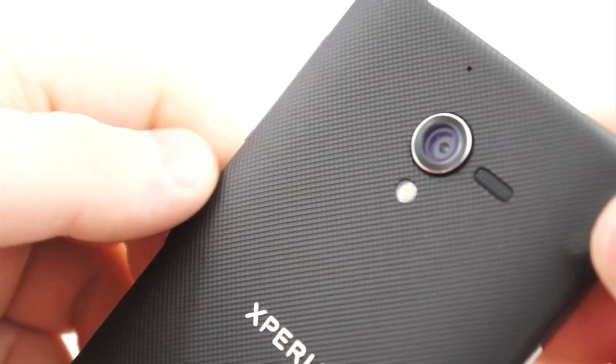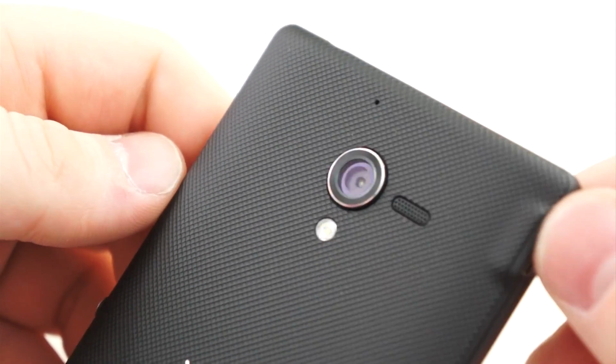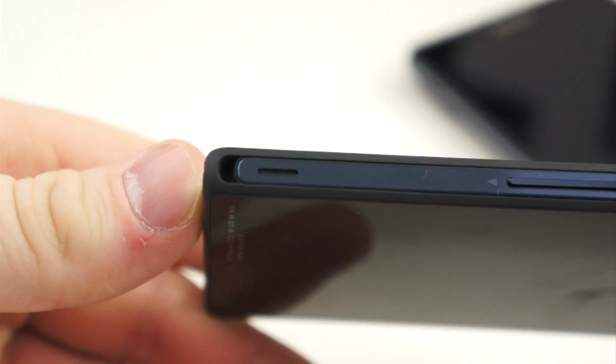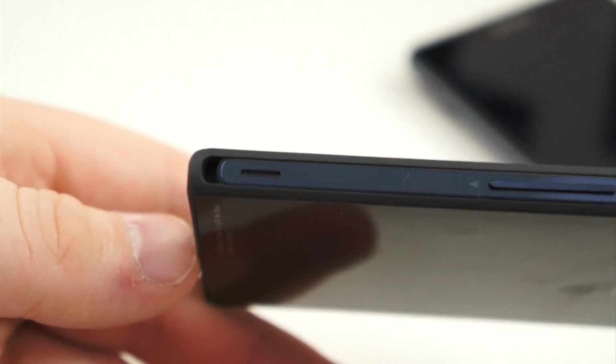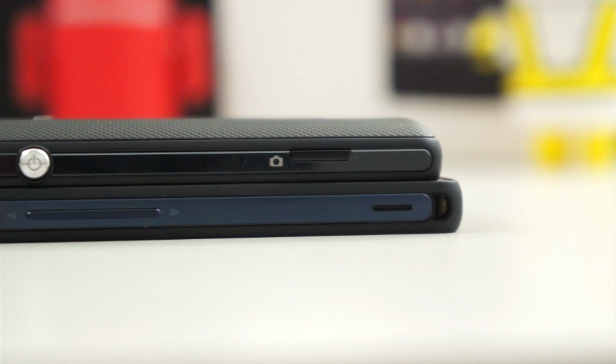Unlike on the Z, the camera module on the ZL is raised, and the loudspeaker is found to the right of the camera. On the Z, the speaker is found on the right edge at the bottom, and it's easily covered up. That's not a good thing. Although the two devices are very similar, they feel quite different.